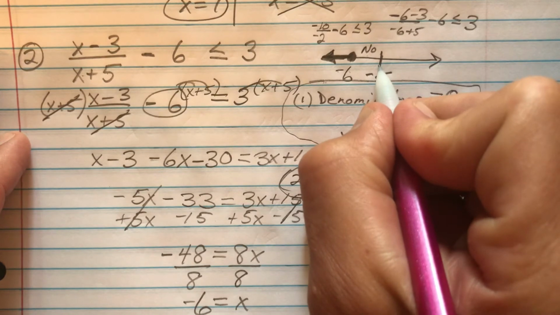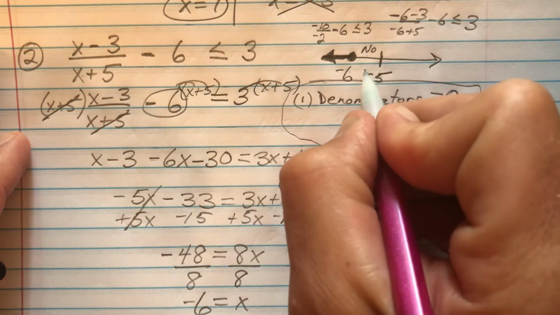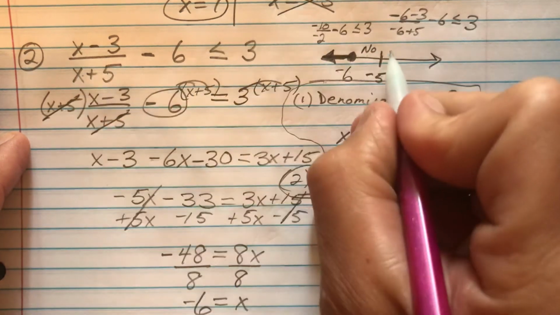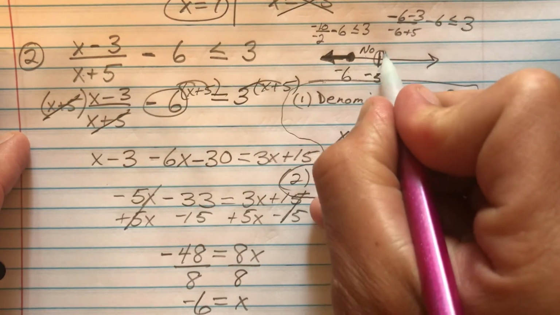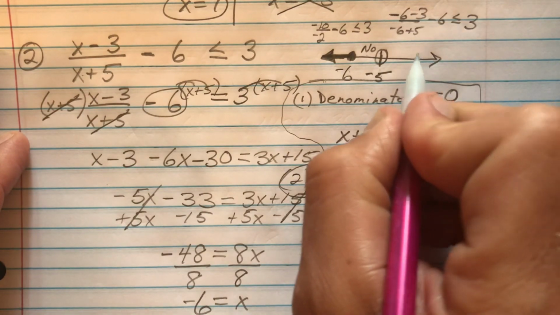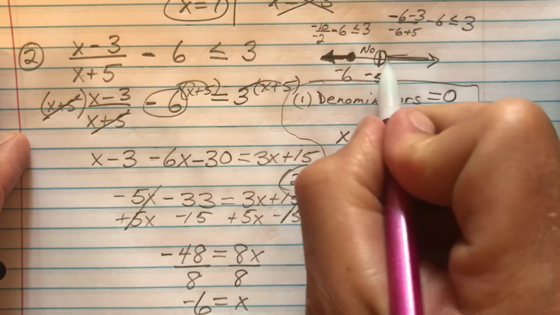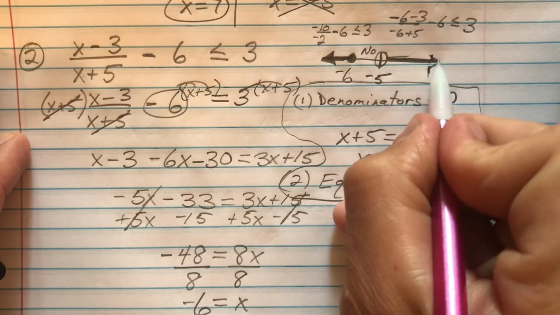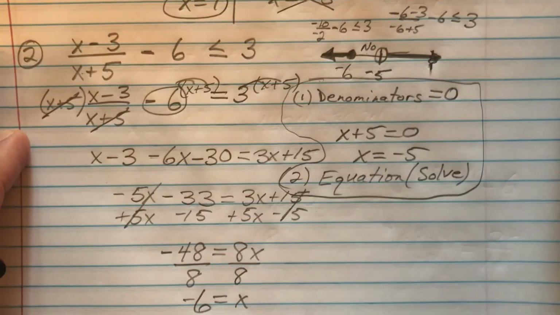Negative 5 is actually an extraneous value. When you plug negative 5 in, it gives you a 0 in this denominator. So we're going to put an open circle here. And if you plug some number in out here like 0, that does work. So all of these values work. So this is a picture of your solution.